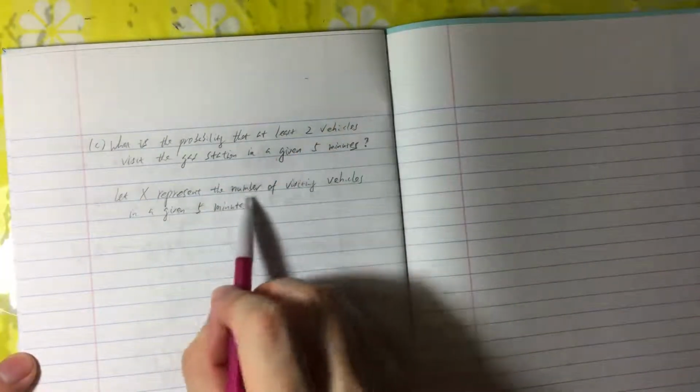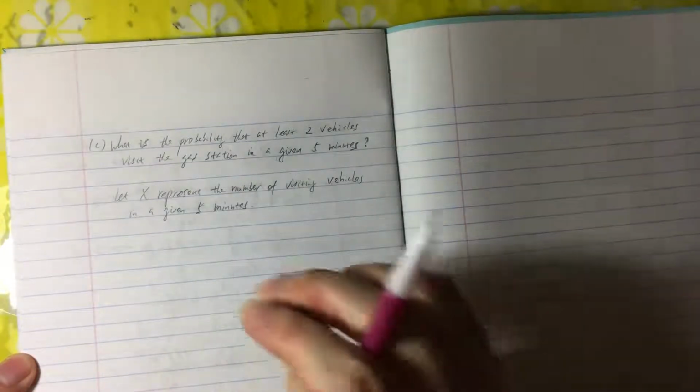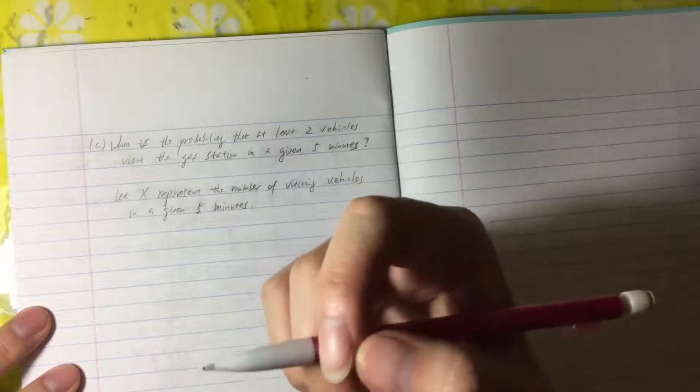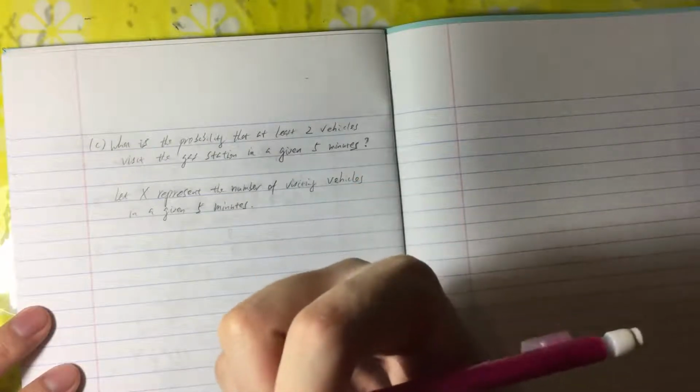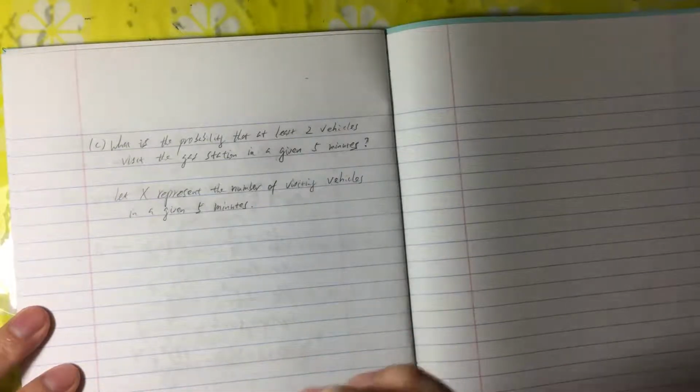The x represents the number of visiting vehicles in a given 5 minutes. And we know that here, x has a Poisson distribution. For Poisson distribution, we should find lambda first. Lambda is the average number of occurrences of an event. We try to find out on average how many vehicles will visit a gas station in 5 minutes.